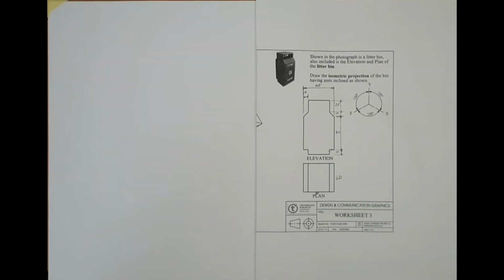Axonometric projection. This is activity 3, I think, off the PowerPoint. Shown in the photograph is a litter bin, and also included is the elevation and plan of the litter bin. The litter bin here is a typical one you might see on the street. Elevation and plan here. Draw the isometric projection of the bin, having axes inclined as shown.